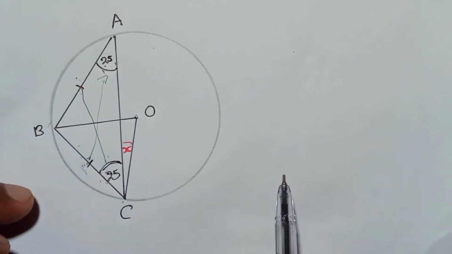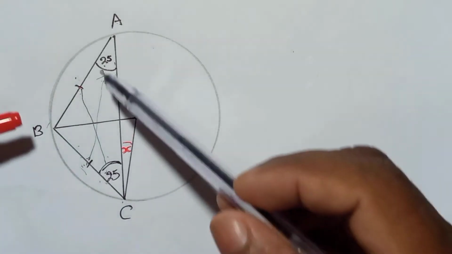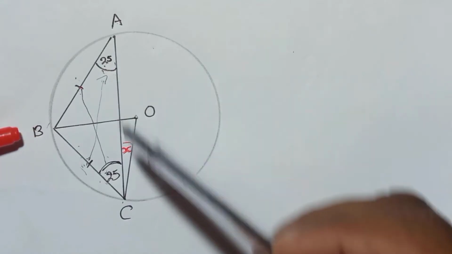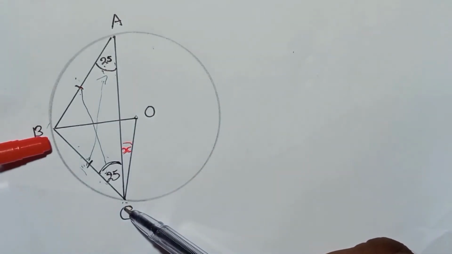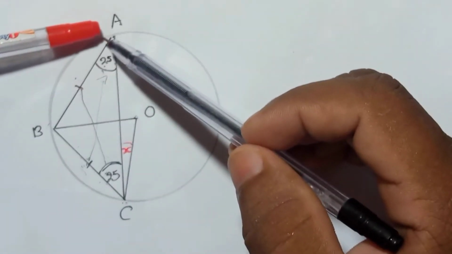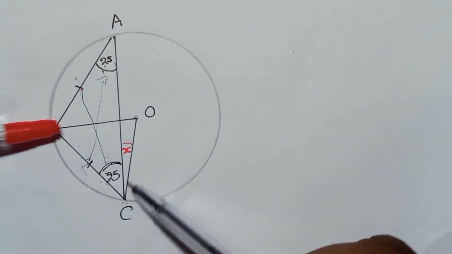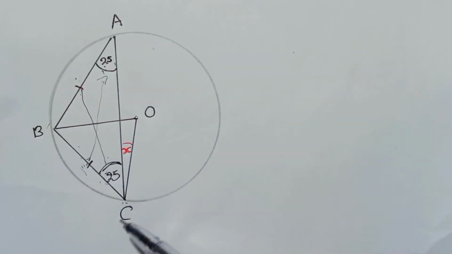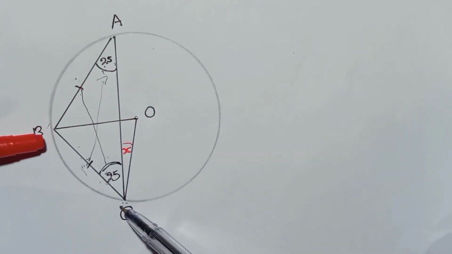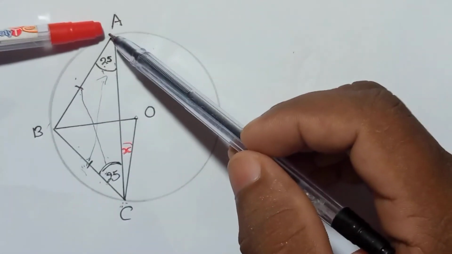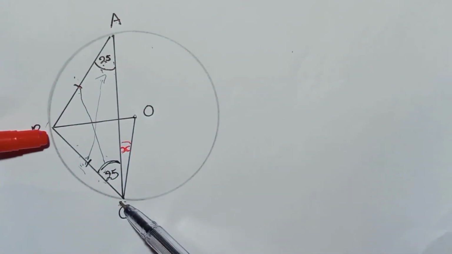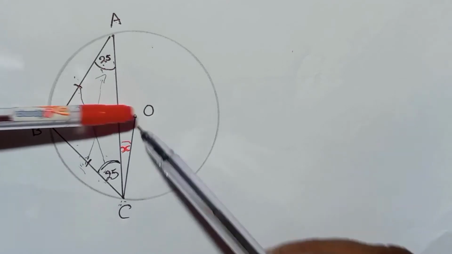Not only that, now this is 25, they gave. From B and C, go to the circumference, and from B and C, go to the center.